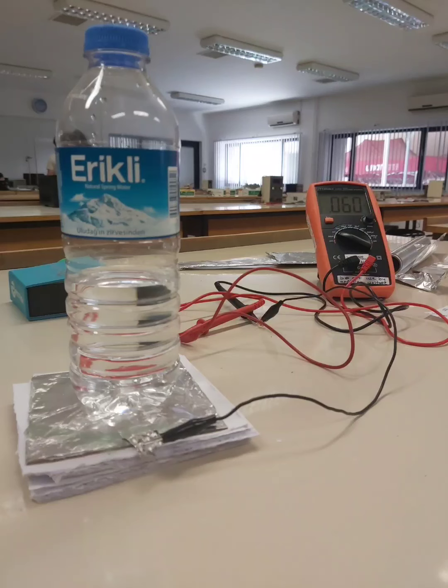This is my experiment video of Physics 102. My experiment name is Determination of Capacitance of Capacitor. The aim of the experiment is finding the factors that affect the capacitance of the capacitor. After finding those factors, how the factors affect the capacitance will be examined.